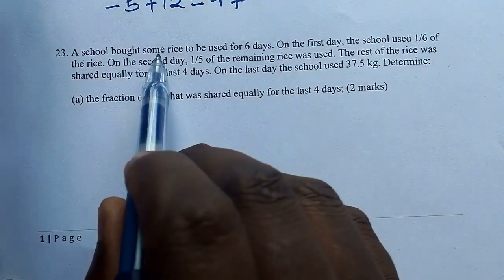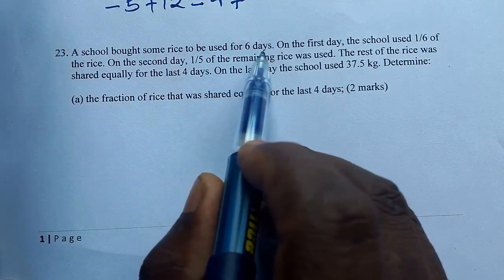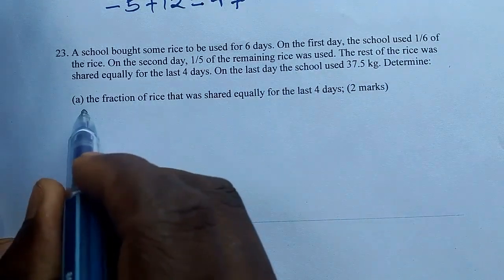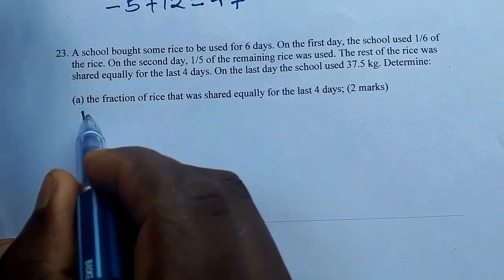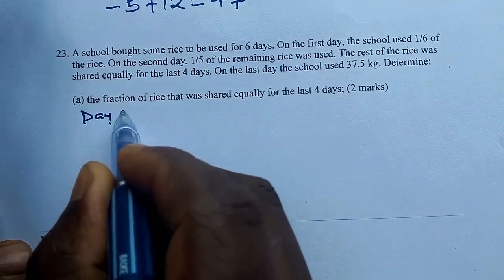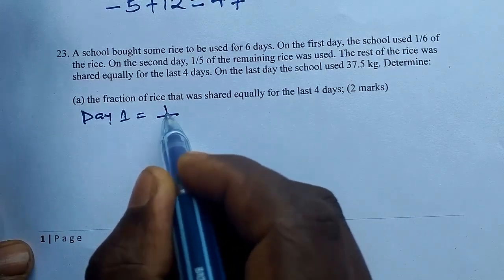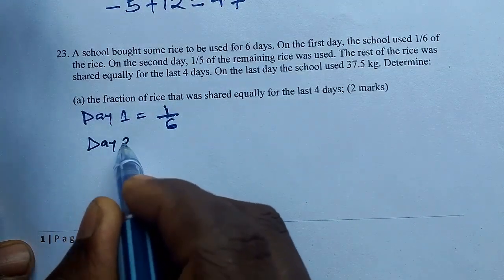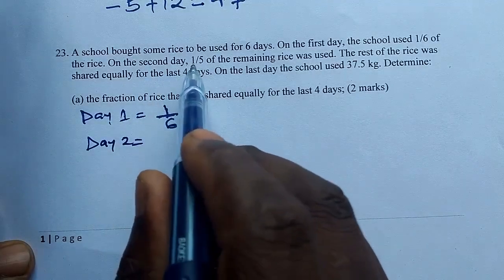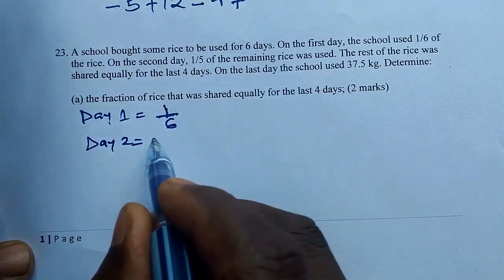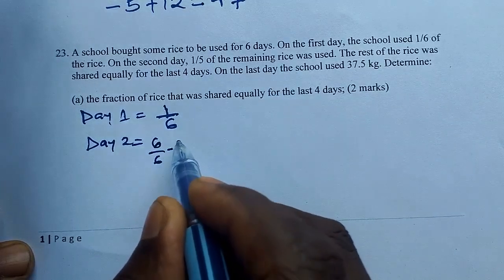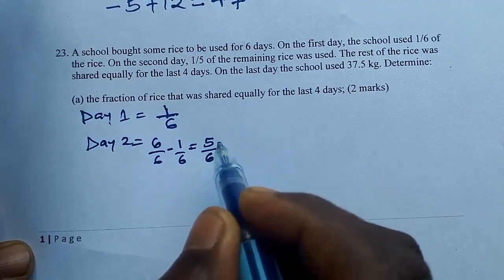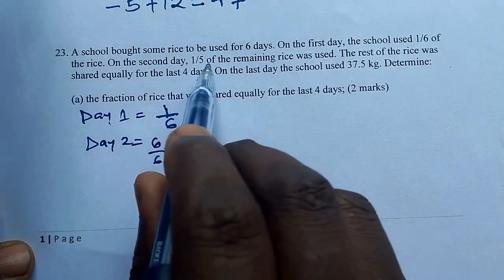A school bought some rice to be used for 6 days. On day 1, the school used 1/6. On the second day, day 2, 1/5 of what remained. So what remained? It is 6/6 minus 1/6. So what remains is 5/6. So on the second day, they used 1/5 of that.